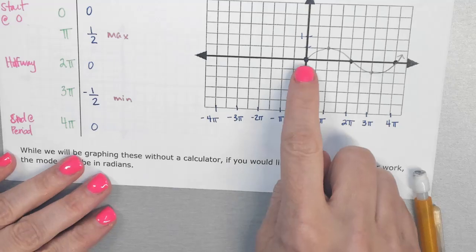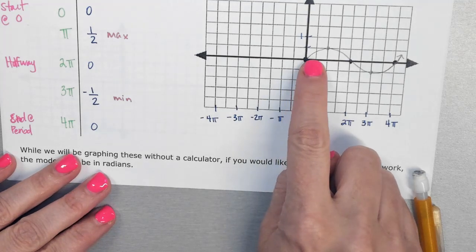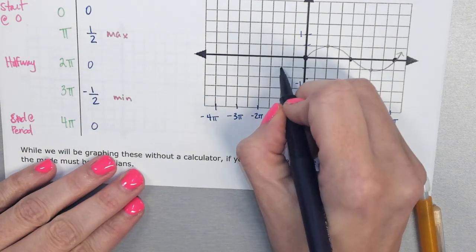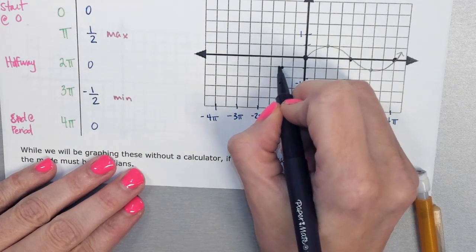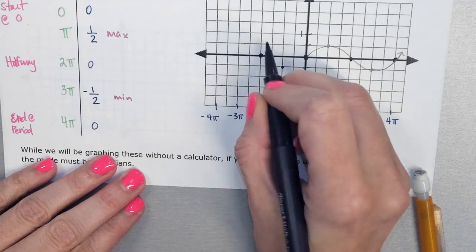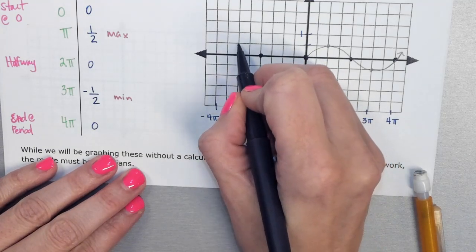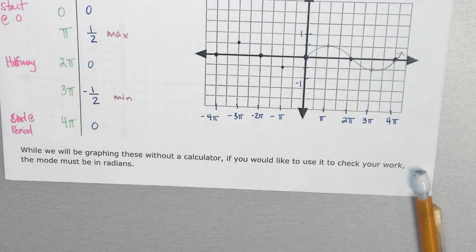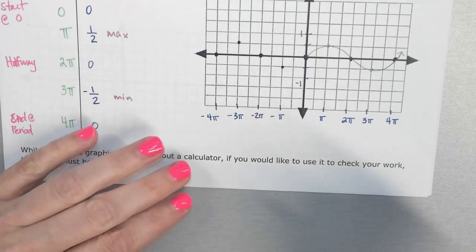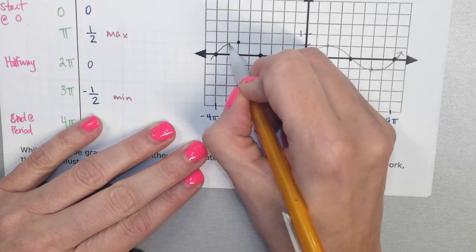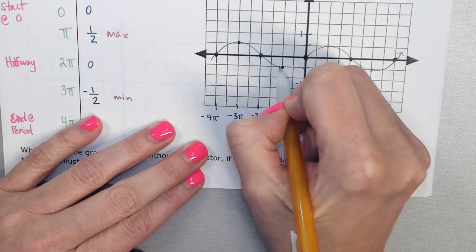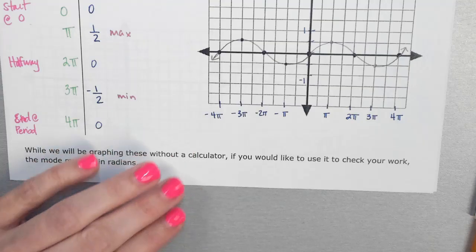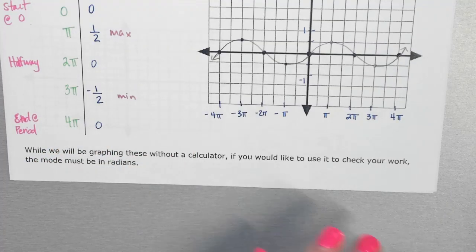All right, so if I look over here, I can see if I went 2 units, I went up. So on this side, 2 units, I'm going to go down to 1/2. And then 2 units, I'm back at 0. 2 units, I'm going to be up at the max. 2 units, I'll be back at 0. Okay, so you're going to continue your wave. And we're going to connect those with a curve. Okay, so it's going to follow that same pattern.